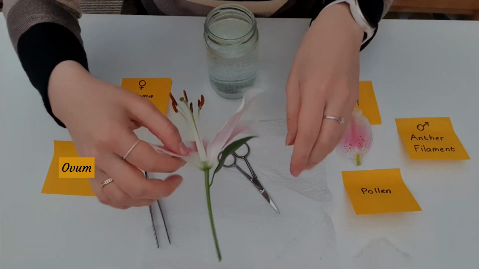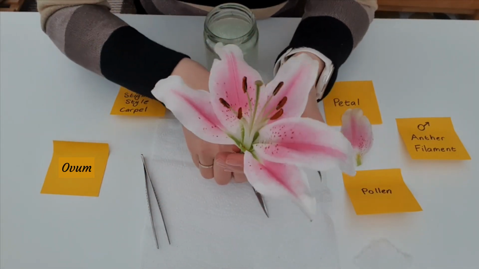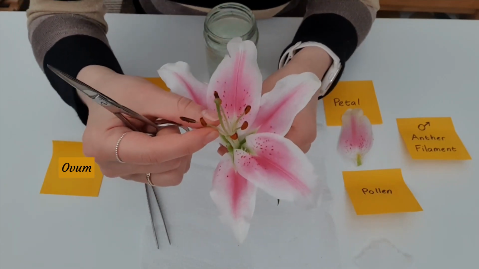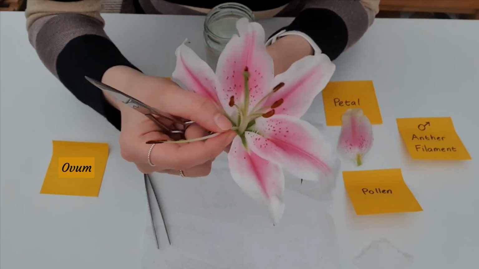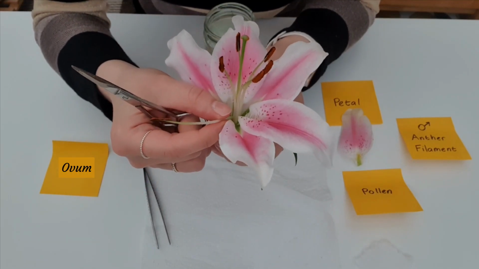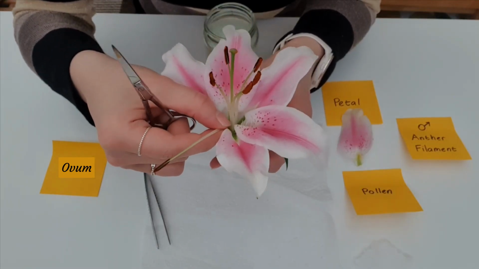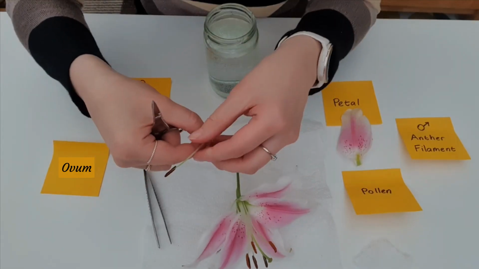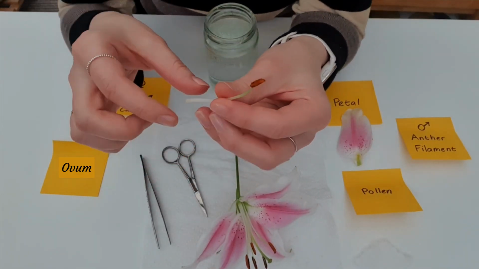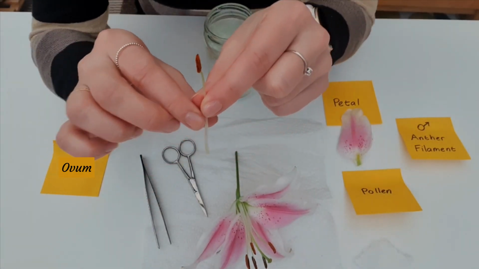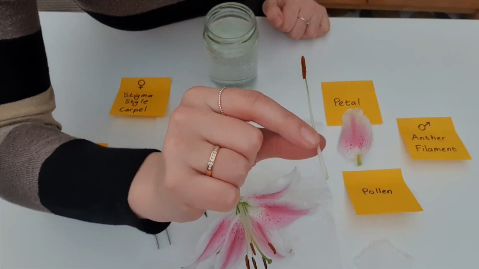The next structure of interest is actually one of the male reproductive organs of the plant. Well, it's the only male reproductive organ, but there's many of them. And I'm just going to pull that off. Actually, your nails are sometimes better than any of the instruments to do this flower dissection. Okay, let's see how I can hold this so you can see it better.